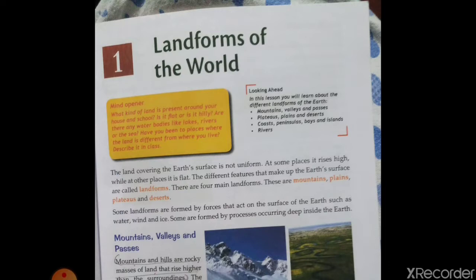Now, let's understand all these categories such as mountain, plains, plateau, desert. What are mountains? Mountains and hills are rocky masses of land that rise higher than the surrounding.